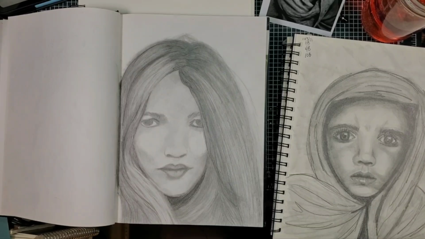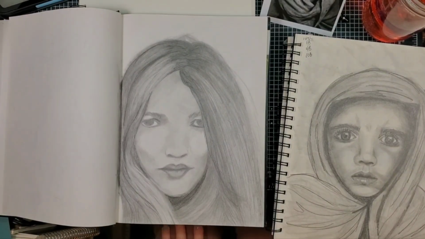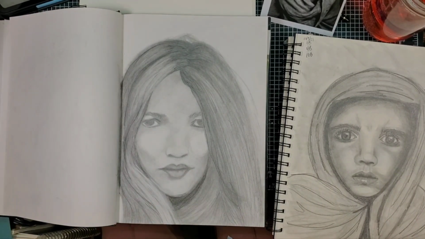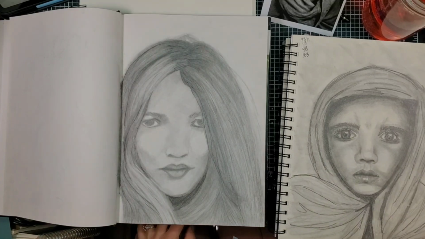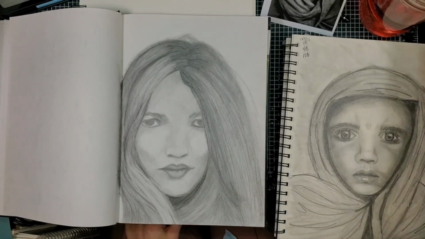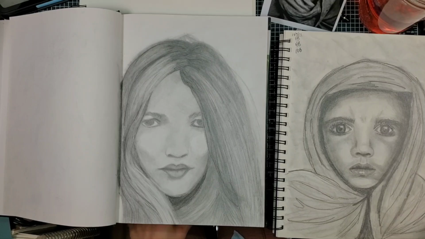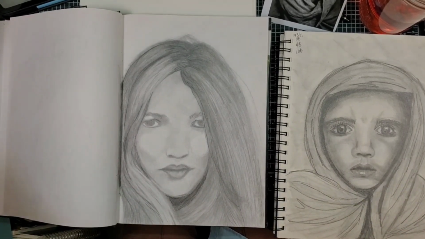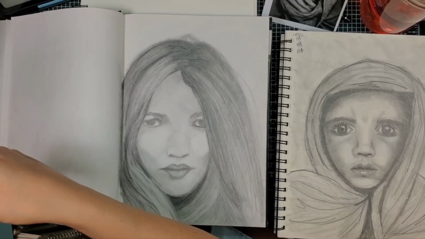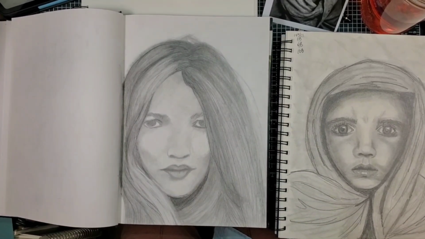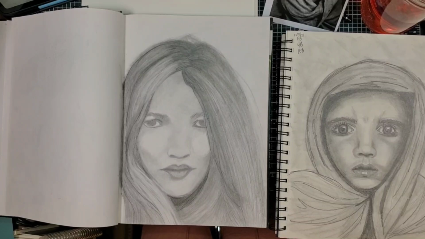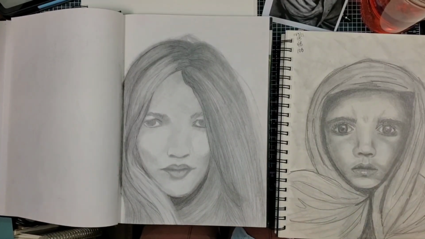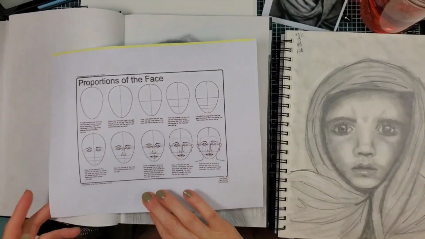Hi there. This week in art class we are going to be drawing faces. I don't want you to be scared. I think you guys did great on the last project you did, and I think you surprised yourself, and again you will surprise yourself. So I'm not looking for hyperrealism. We are working on proportions today.